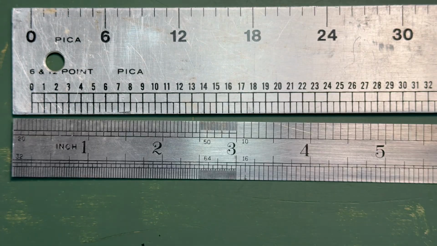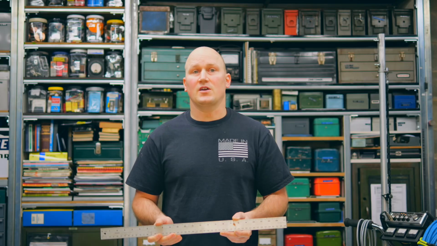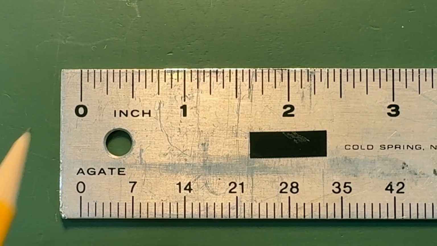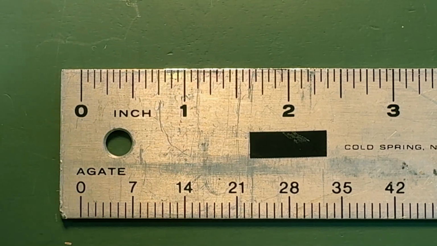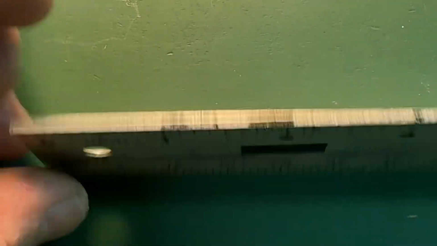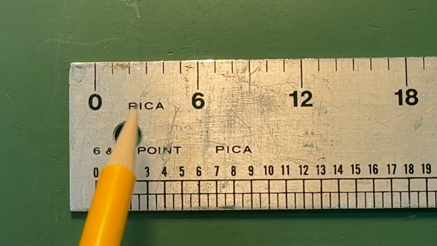There are other specialty measuring tools with scales and graduations meant for specific purposes other than typical measurements. This 24-inch long ruler has the typical 16th-inch fractional graduations on one edge, but the other edges have marks that are used for typesetting measurements, not typical dimensional measurements.